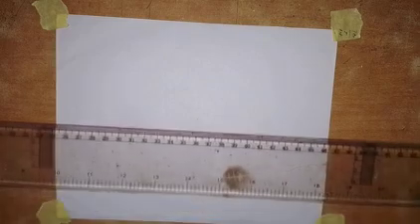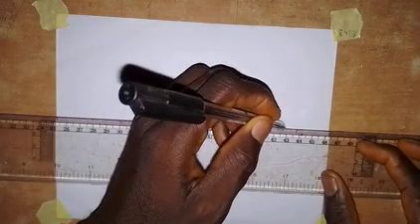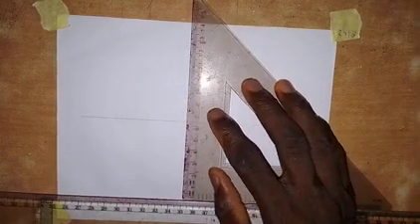Okay, so what we have to do is to draw a horizontal line. So we draw a horizontal line, and then we draw a vertical line like this.